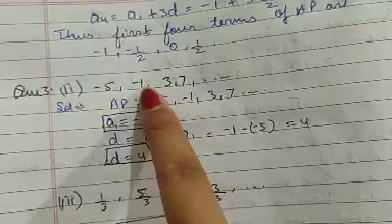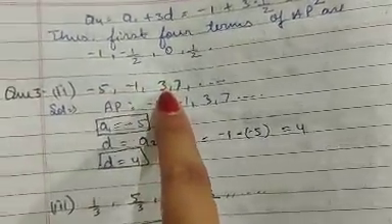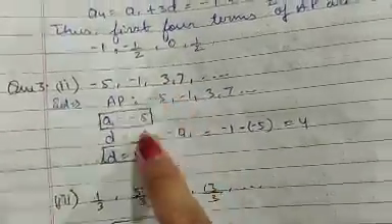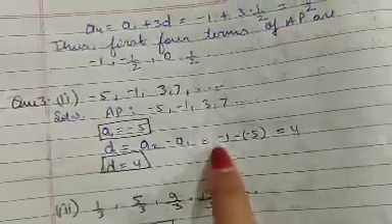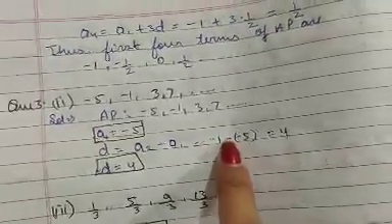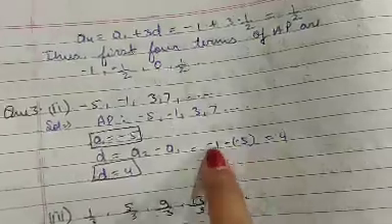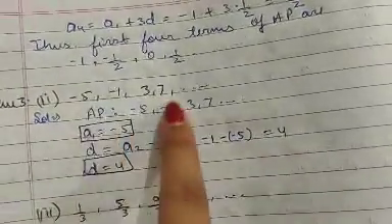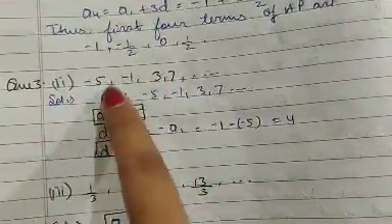By subtracting the first term from the second, or the second from the third, or the third from the fourth. Okay, so common difference is a2 minus a1, which is -1 minus 5. Okay, minus 5, it will become plus 5, so -1 plus 5 is 4.